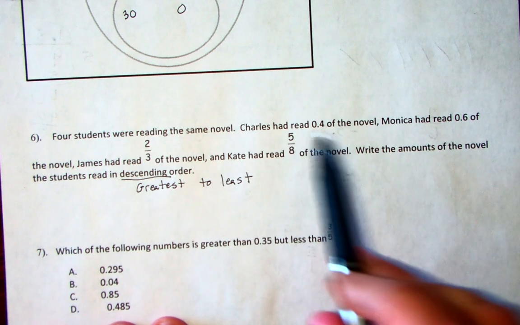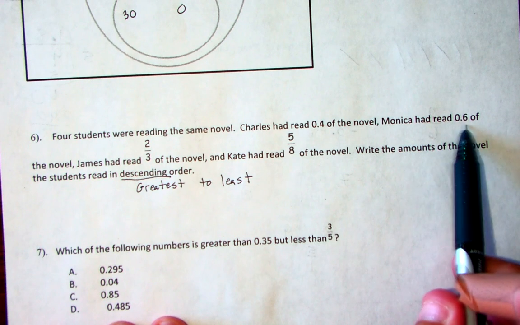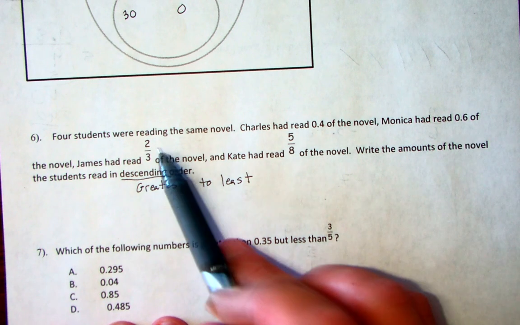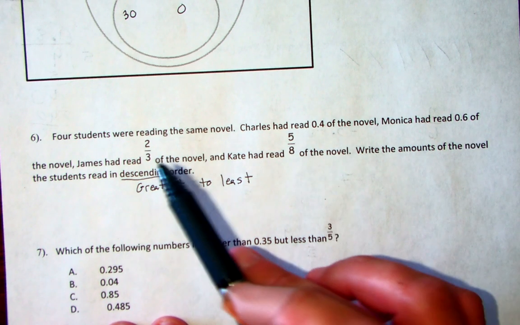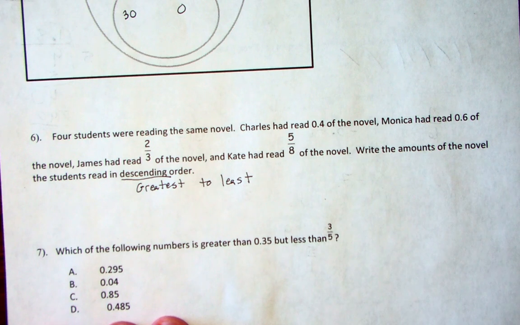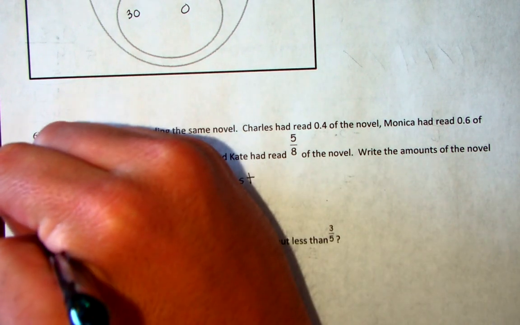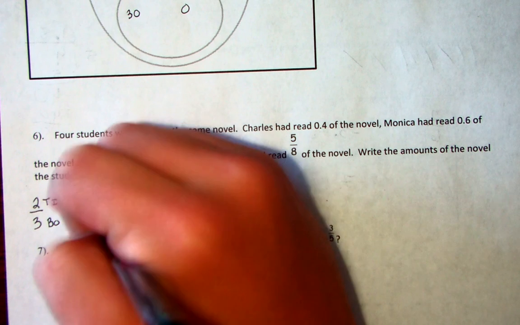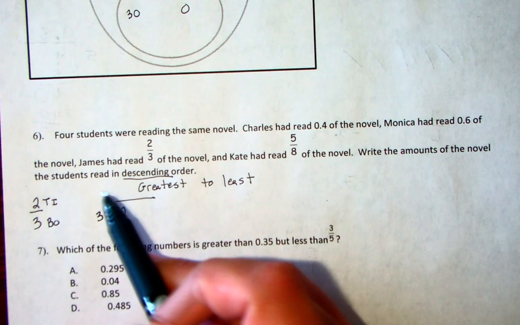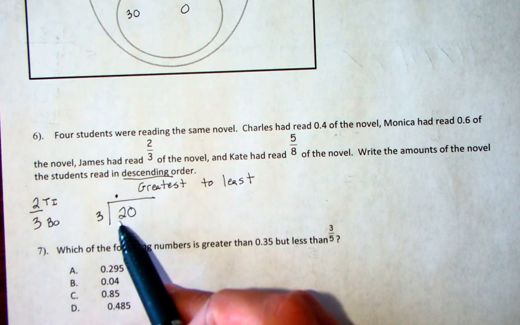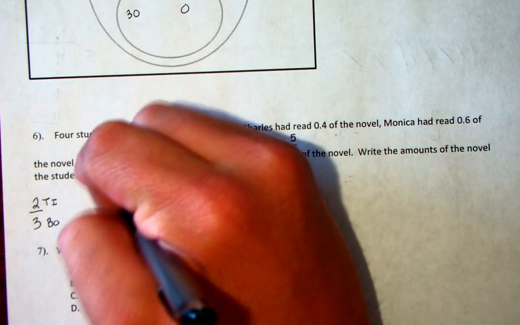Okay, notice we have a decimal, we have a decimal, we have a fraction, we have a fraction. Convert the two fractions into decimals. How do you convert a fraction into a decimal like we did on the front? Top in, bottom out. Can 3 go into 2? No, it cannot. Add your decimal, add a 0. Can 3 go into 20? Yes, it can, 6 times.